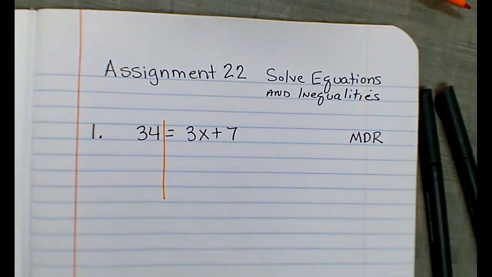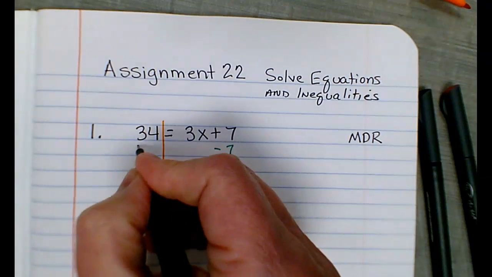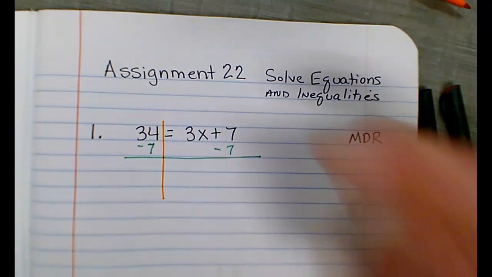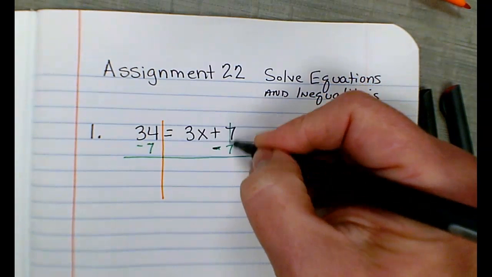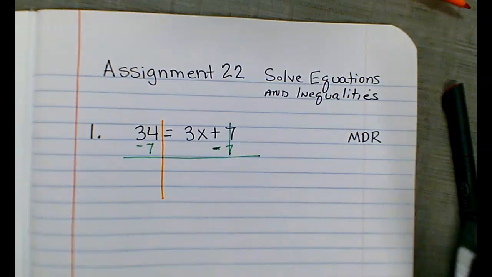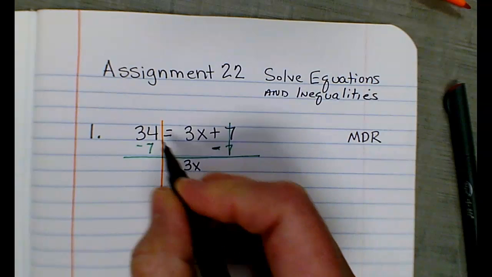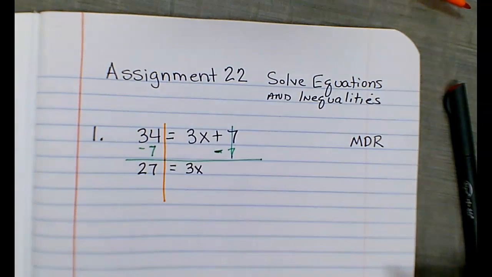I will start by subtracting 7 from both sides, so that the opposite of a positive 7 is a negative 7, and that will cause these 7s to cancel. And so when I subtract, I would get a 27.